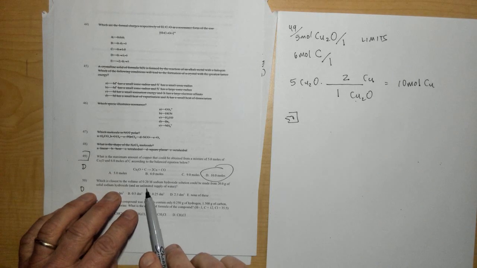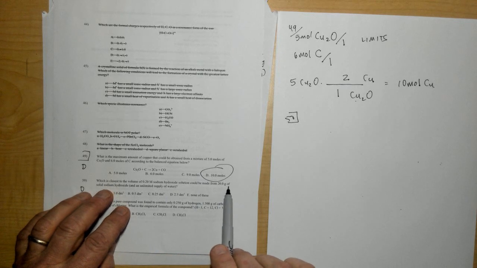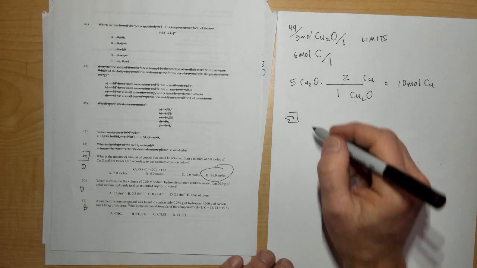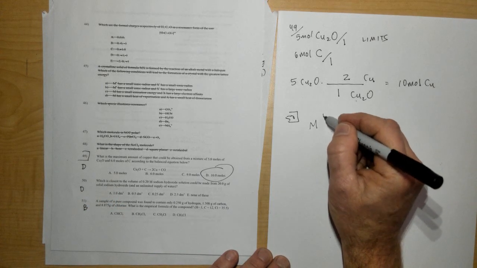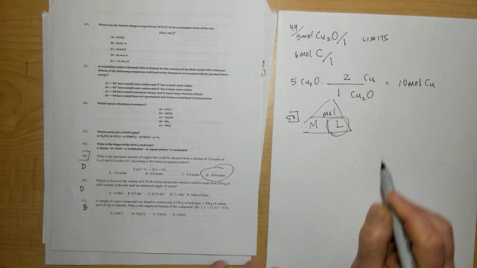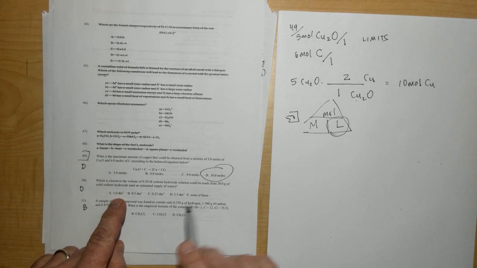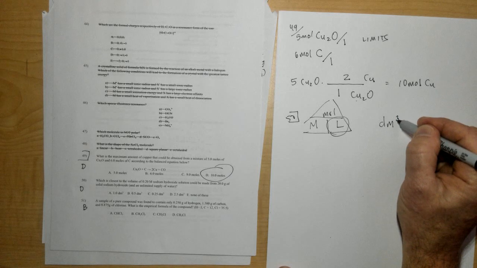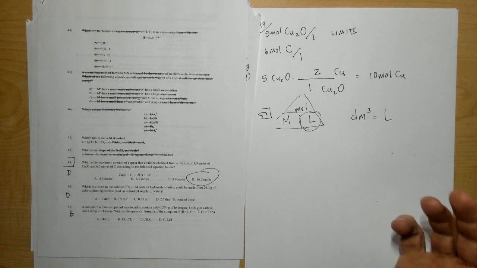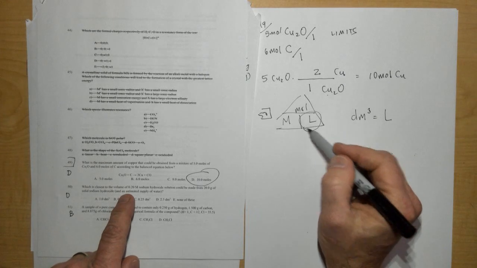Which is closest to the volume of a 0.2 molar sodium hydroxide solution that could be made from 20 grams of solid sodium hydroxide in an unlimited supply of water. All right, so molarity is equal to moles divided by liters, and the thing they want to know is liters because they want to know a volume. And if you look, all of your answers are in liters. If you forgot, a cubic decimeter is the same as a liter. Cubic decimeters and liters mean the same thing.